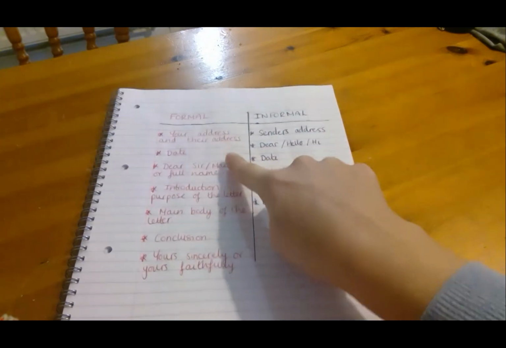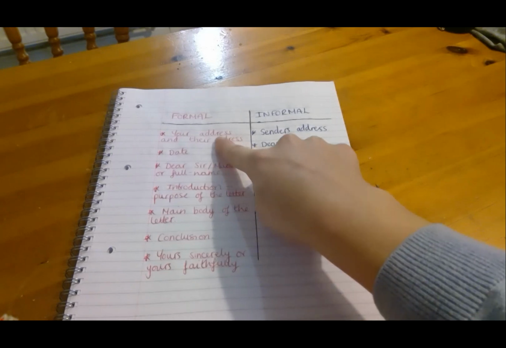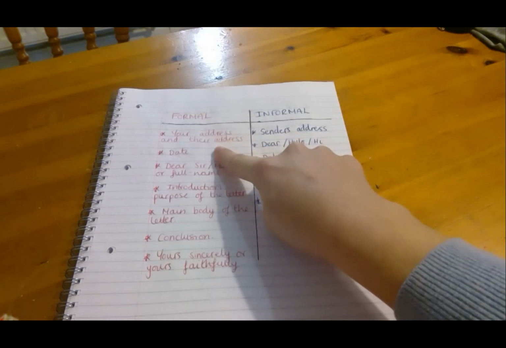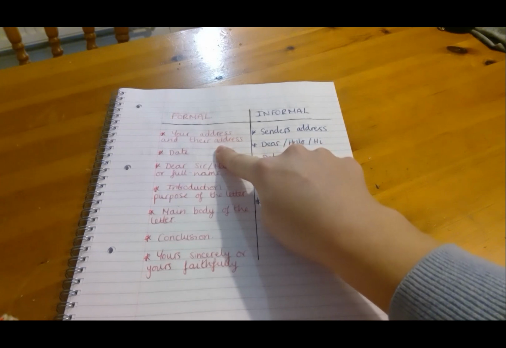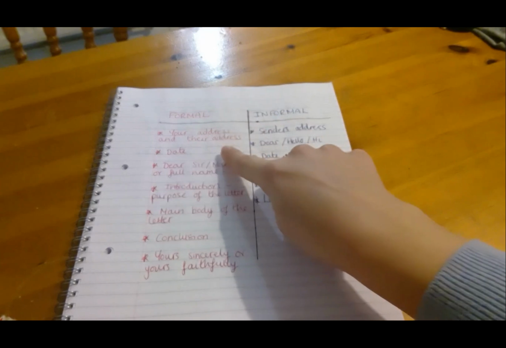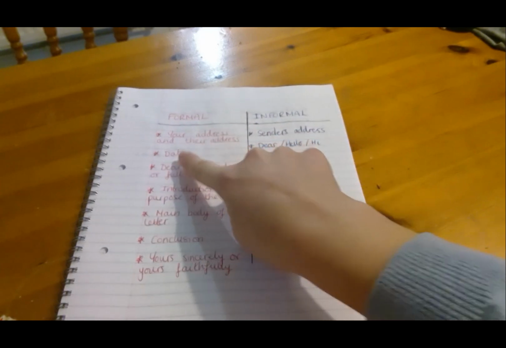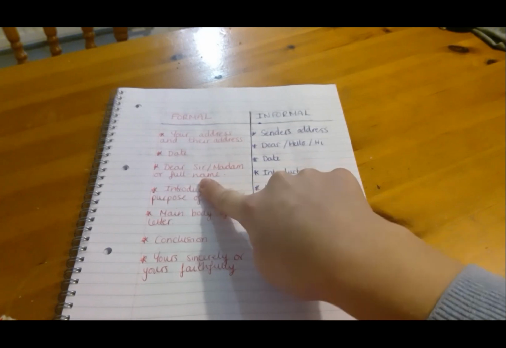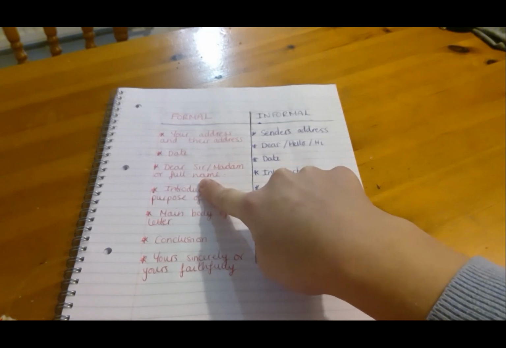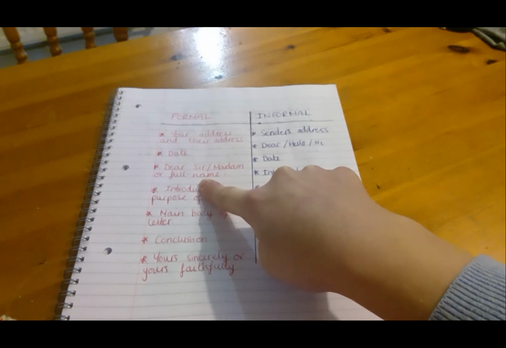For the formal letter, there needs to be the address of the person who sent it and the address of the person who is receiving the letter. So 2 addresses. There needs to be a date. It needs to start with dear sir or madam, or using the name of a person, but it needs to be their full name. So their first name and their surname.